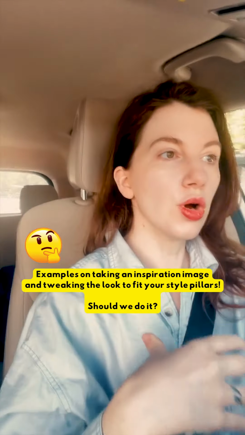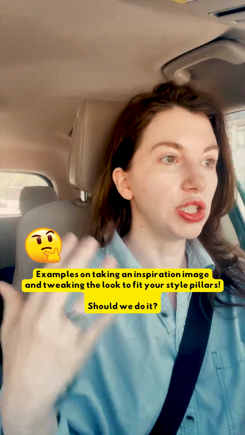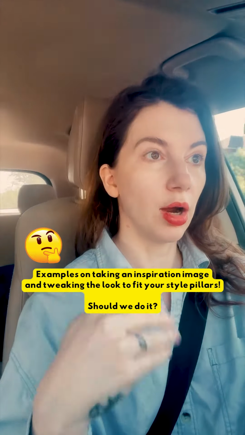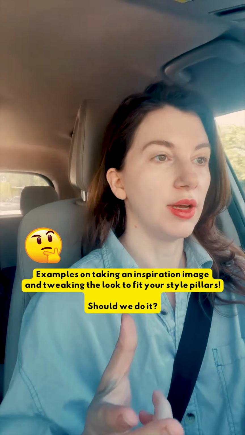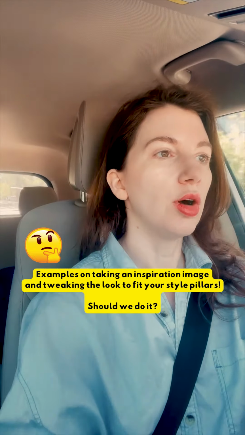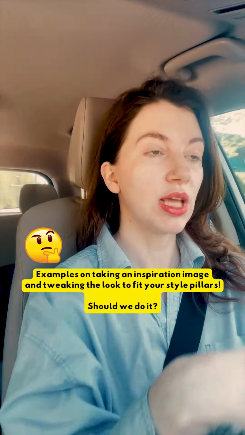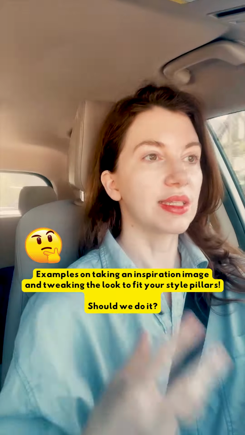And the reason that's important is because when you combine all 4 pillars, the outfit you're wearing, the piece you might want to buy, your inspiration image, the more you can refer back to how many pillars you are achieving, the happier you will be with your outfit. And I'm also going to do a video about how to take an inspiration image that maybe has different pillars and tweak it for your own pillars, because this creates more successful data.